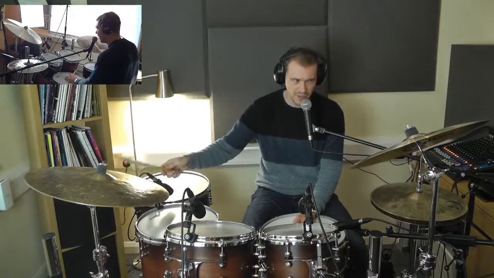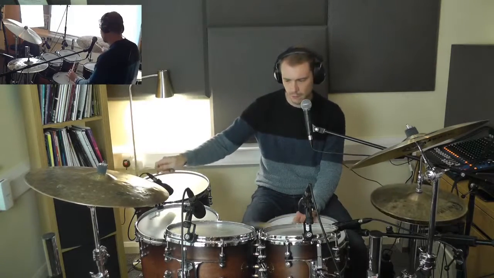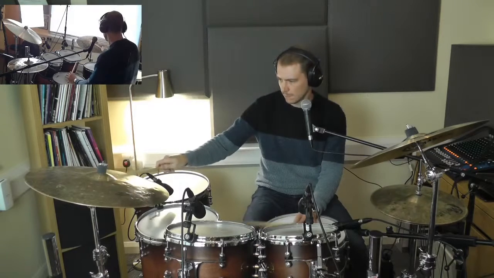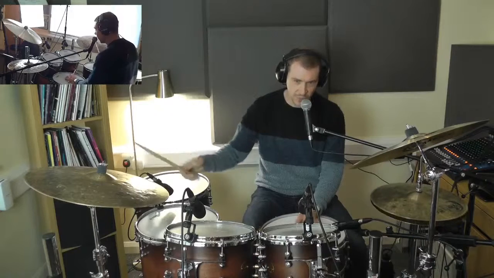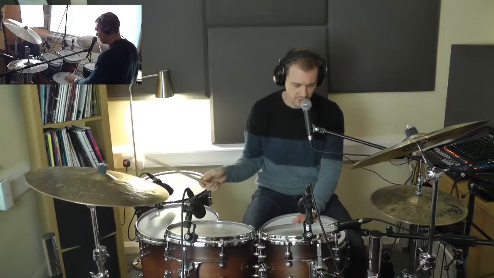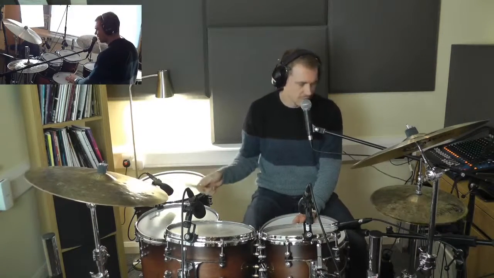Try and keep the dynamics down. Just exploring some interplay between the hands, but with this new cross stick position, right?